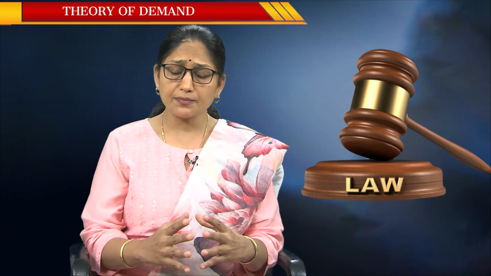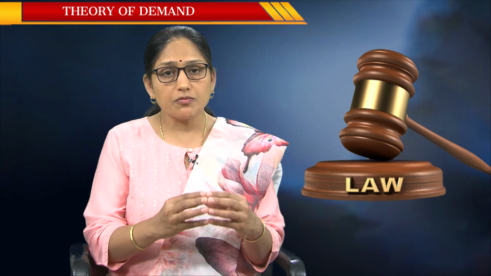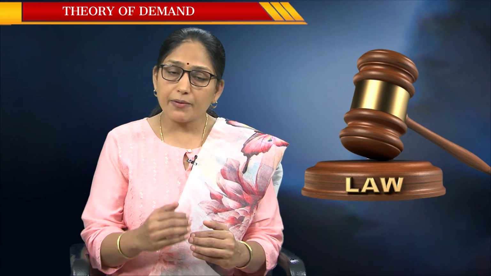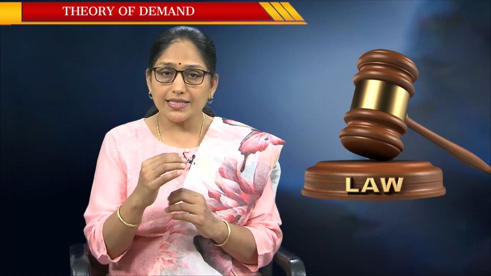Third, price of related goods. There are mainly two types of goods: substitute goods and complementary goods. For substitute goods, when the price of one good increases, the consumer can shift towards the other good. For example, tea and coffee. When the price of tea increases, the consumers will shift towards coffee and demand a greater quantity of coffee. These are known as substitute goods.